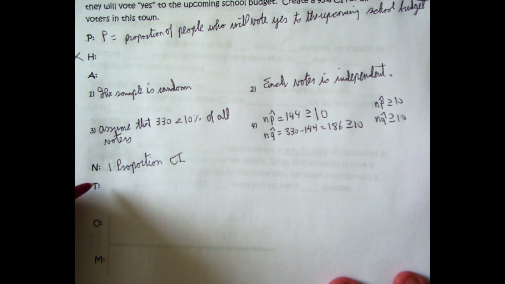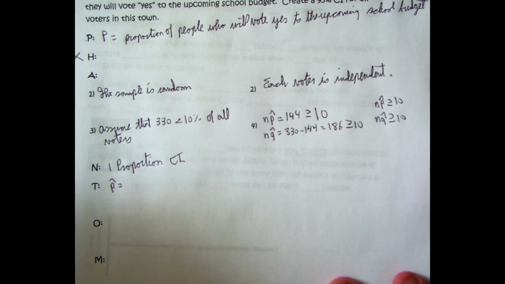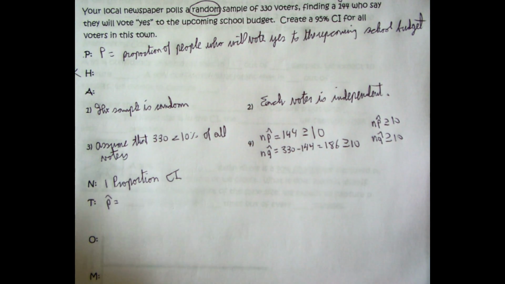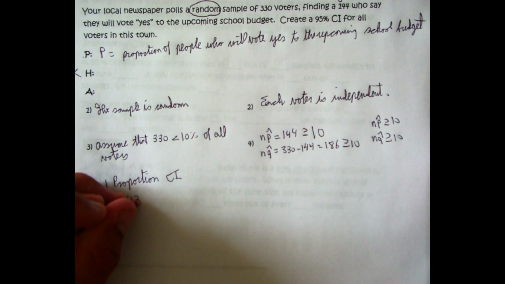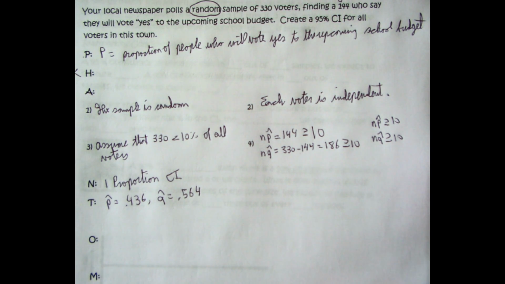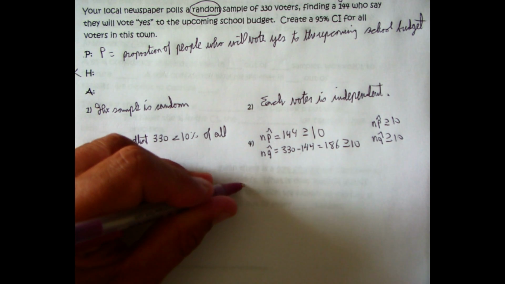Who are the players in the game? The test statistics and parameters. P hat is going to be 144 over 330. That's the number of successes. So it's 0.436. Q hat is going to be 0.564. And n is 330.